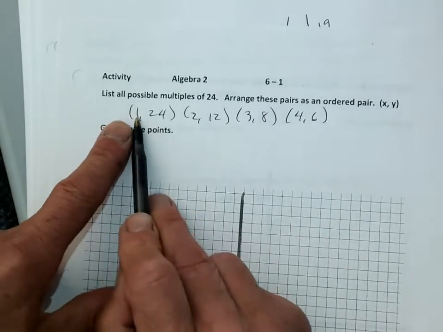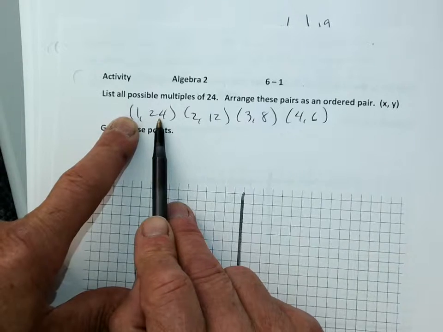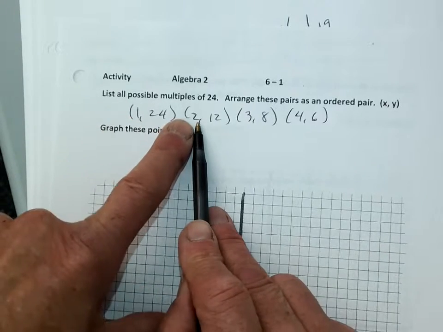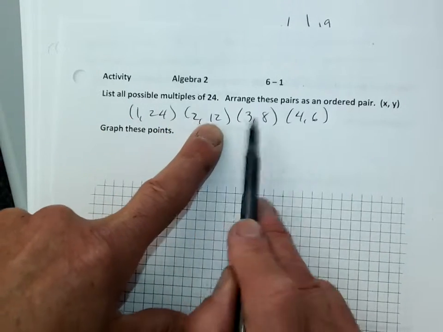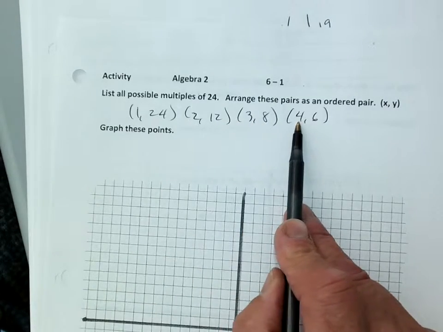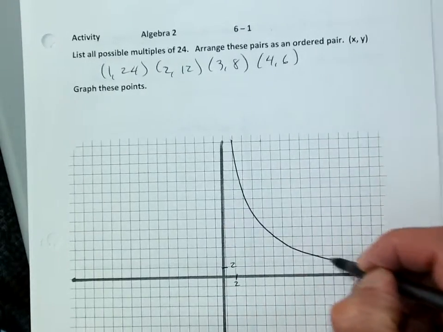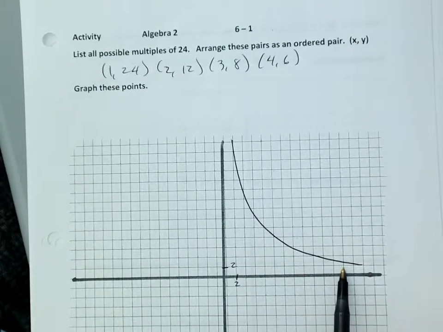As one number got small, the other got big. This number got a little bit bigger, this one got smaller. This number got a little bit bigger, this number got smaller. So as one goes up, the other goes down. In fact, you saw that on your graph. As one value gets bigger, the other gets smaller, correct? That's inverse variation.